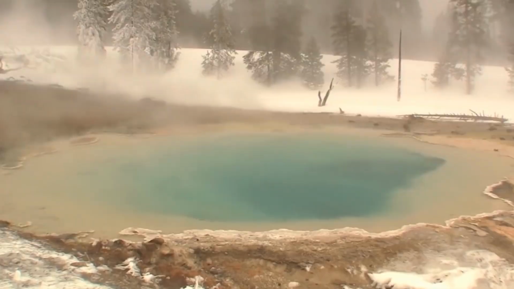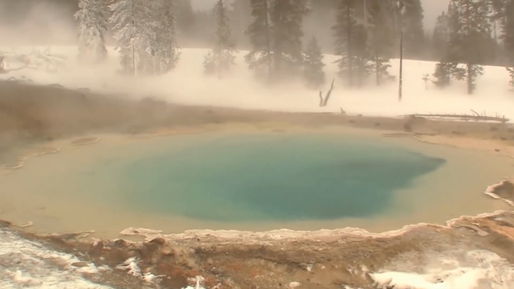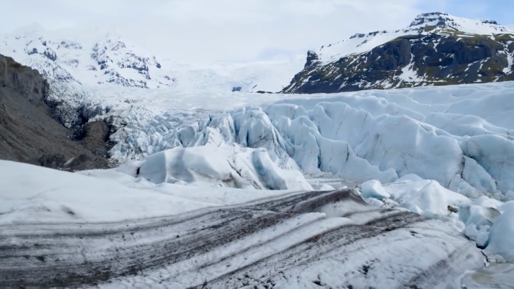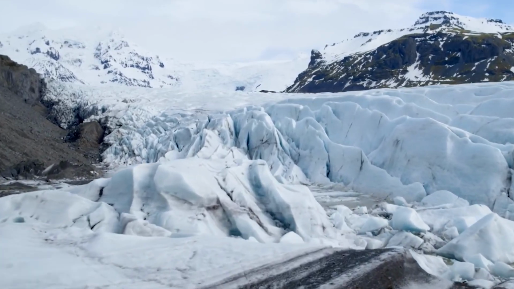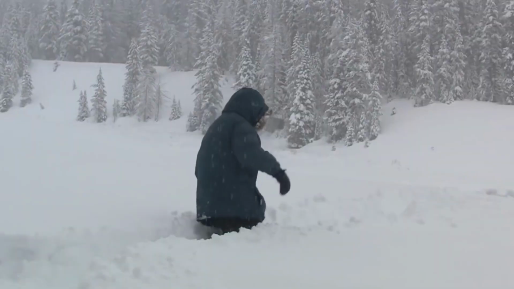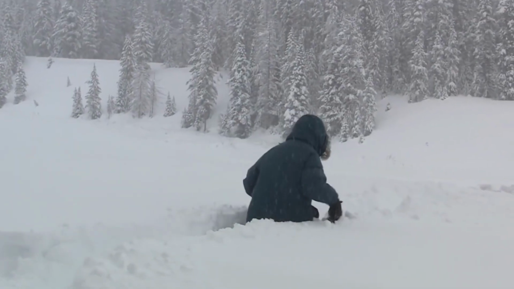In addition to research, there are also a variety of efforts currently underway to protect and preserve our planet's icy areas. Governments around the world are increasingly investing in projects that seek to reduce emissions and slow down global warming, while organizations like the Nature Conservancy are working to protect and restore fragile ice-covered areas like the Arctic.